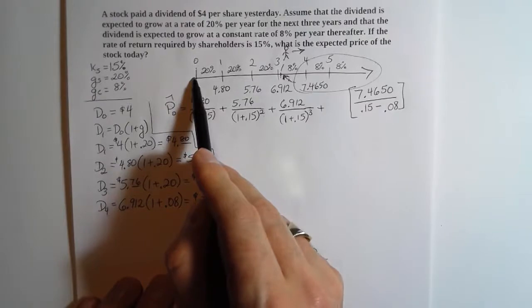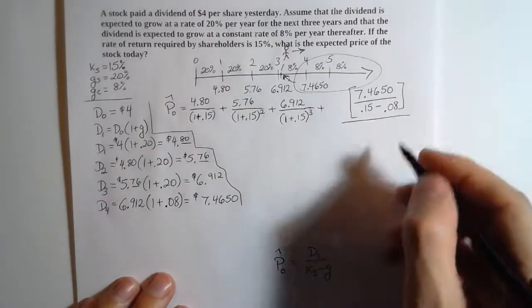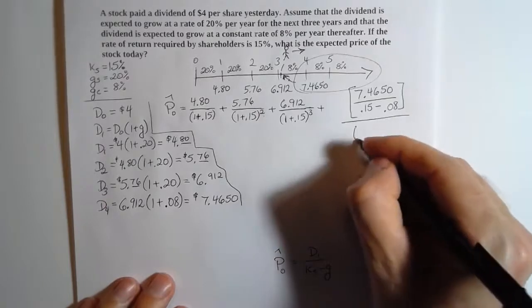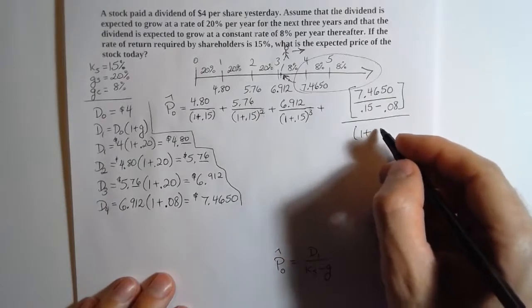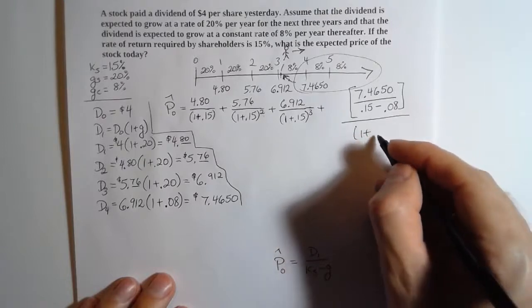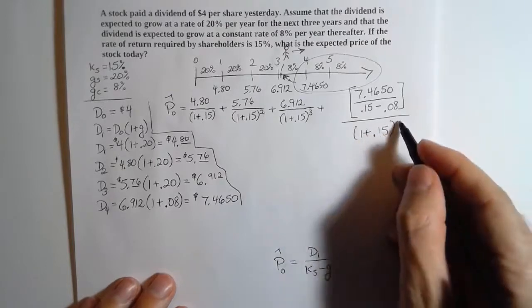So I need to find the present value of that. And to find the present value of any future value, we divide by 1 plus the required rate of return. In this case, our required rate of return is 15%, so 0.15, and then we need to raise it to the appropriate power.